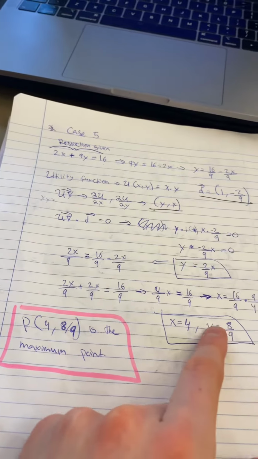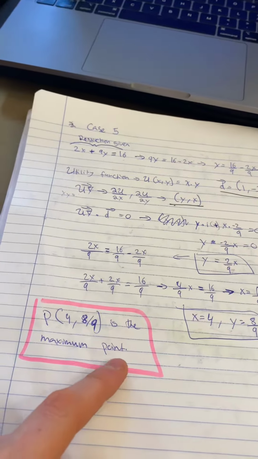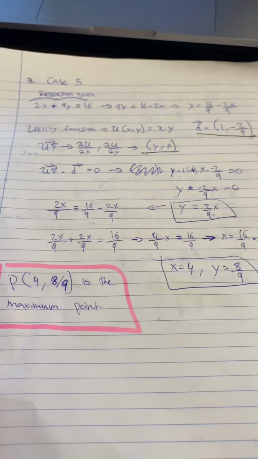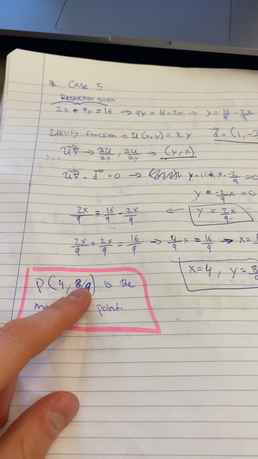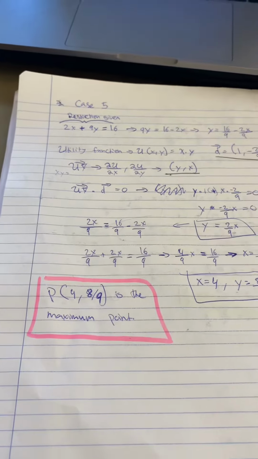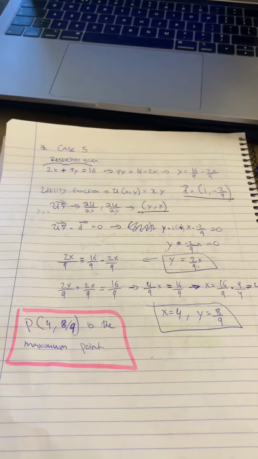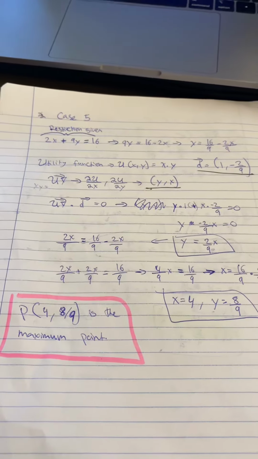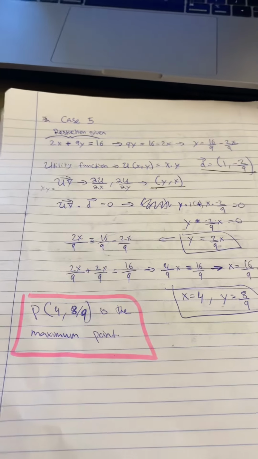Through this we can find that the point maximizing the utility function will be at the point 4 and 8/9. And we know it's a maximum point because if we only look at, for example, the point at x equals 0, we know that y will equal 0. So therefore we know that this is the maximum point.